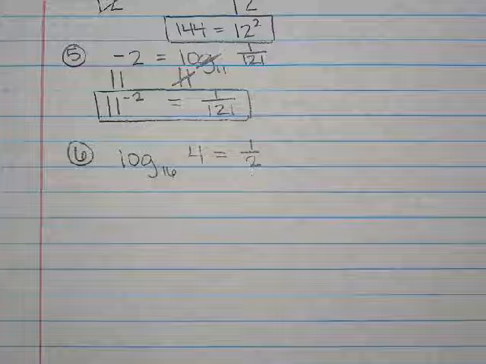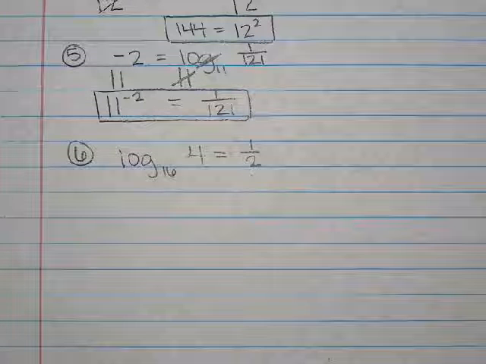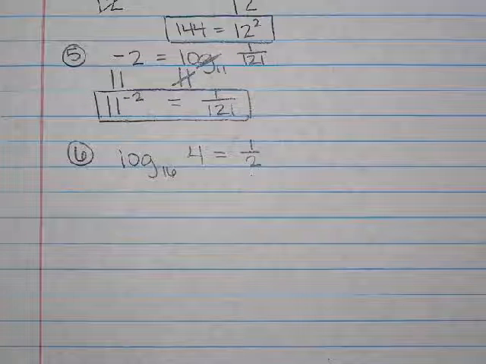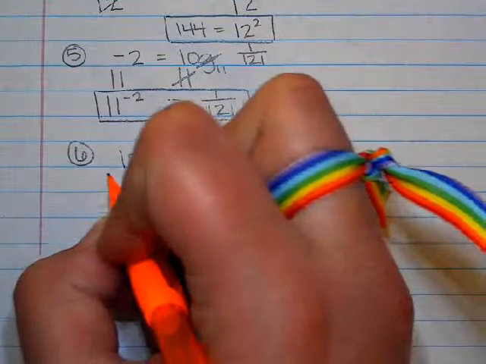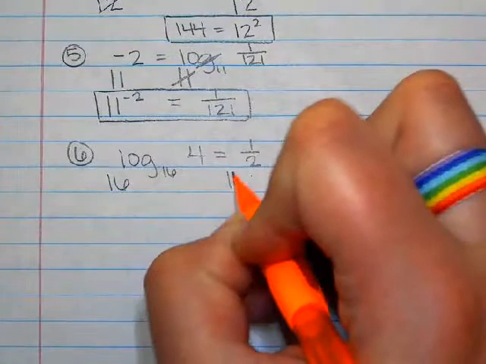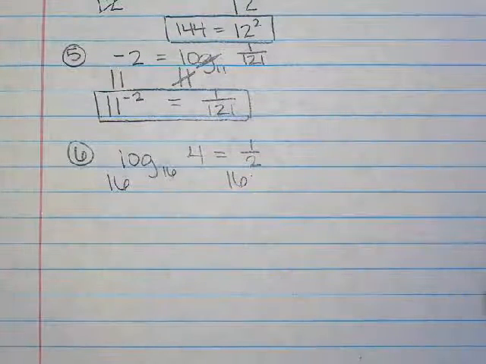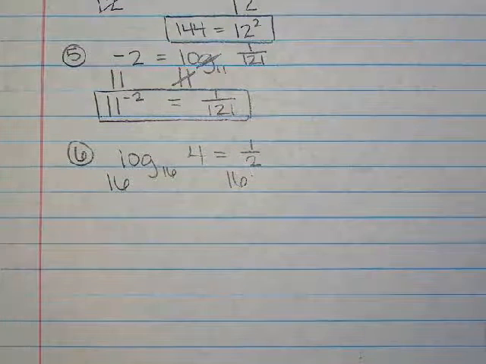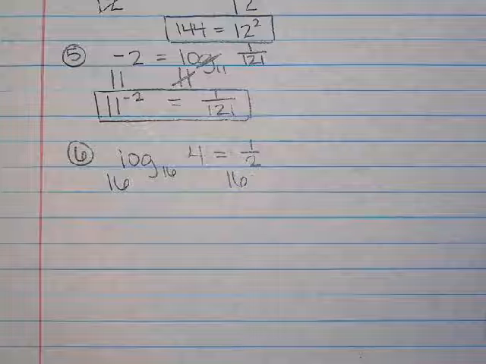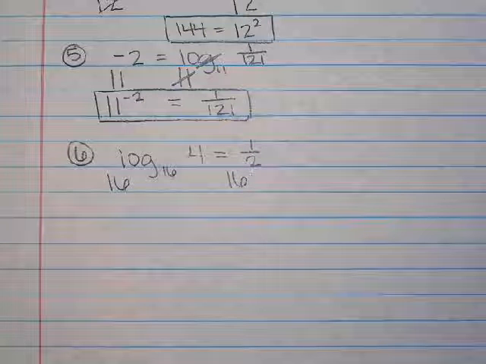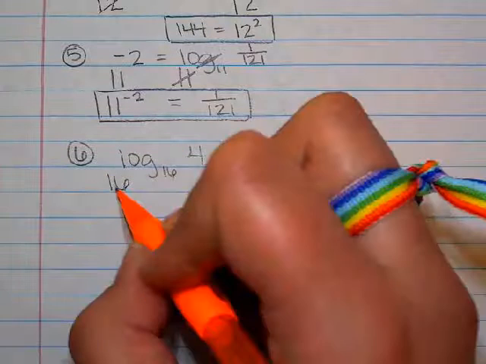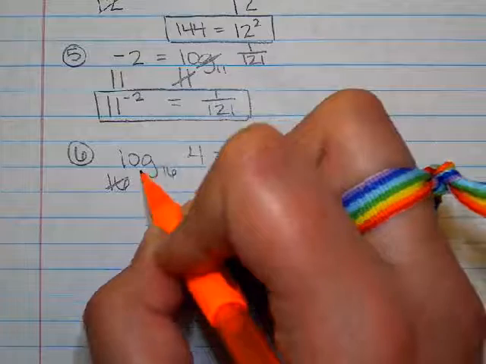Base 16, okay? And so what cancels? The base 16 and the log base 16. And we get 4 equals 16 to the 1/2.